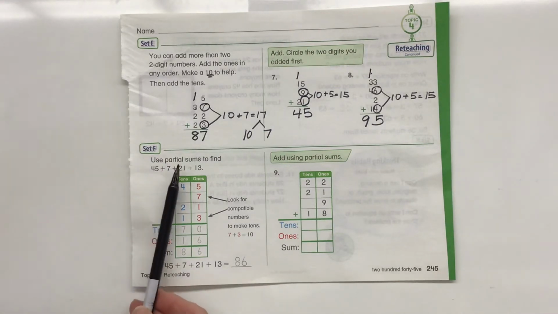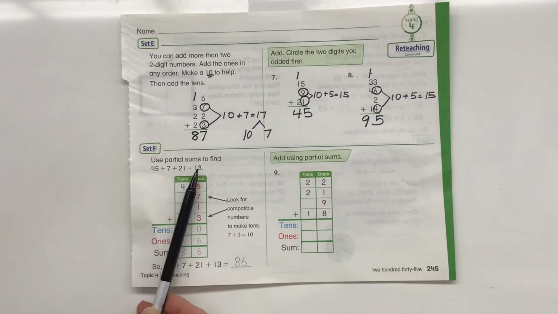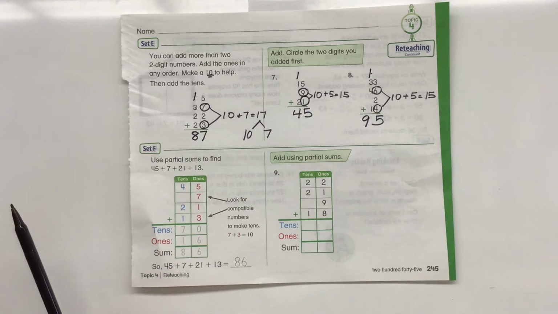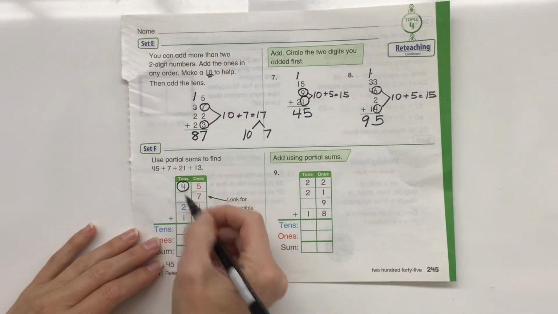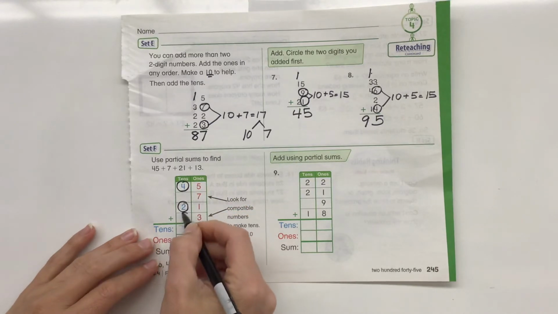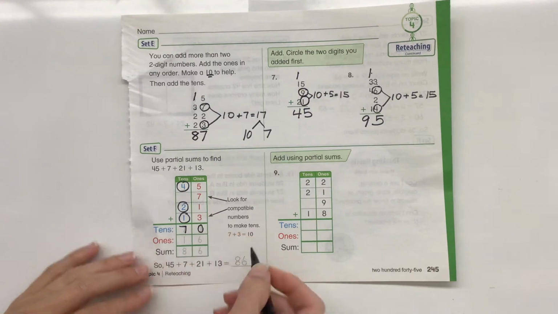Set F is using partial sums to find 47 plus 7 plus 21 plus 13. And it looks like it could be a lot. So what we're going to do is we're going to look at our partial sums. We're going to add the tens first. 4 plus 2 is 6, plus 1 more is 7. So we have 7 groups of 10 and 0 ones.